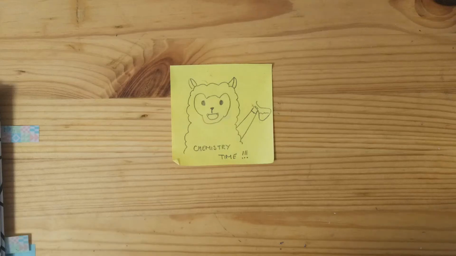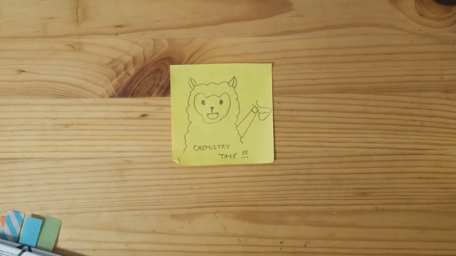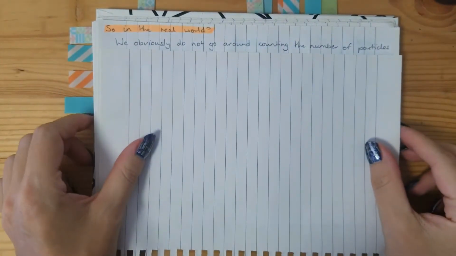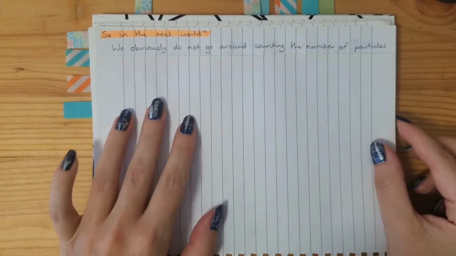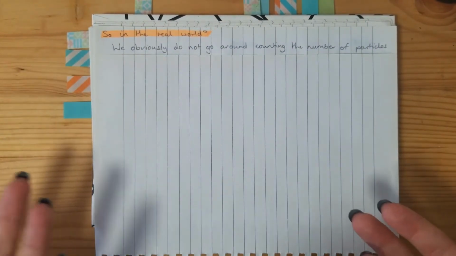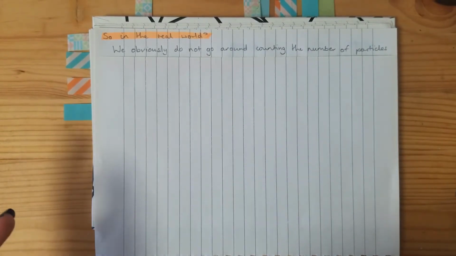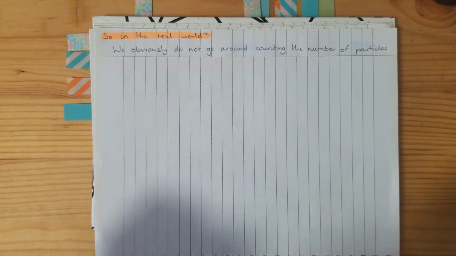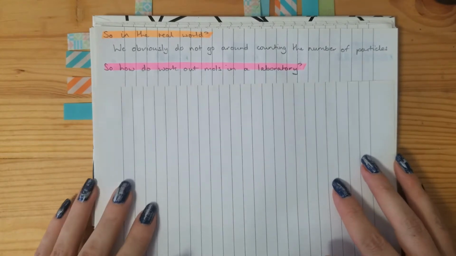Okay, so let's crack on to why moles are useful. In the real world, we obviously do not go around counting the number of particles in the chemical we are using. It's never going to work, and 6 times 10 to the 23 is a really big number, and particles are really tiny. So how does this actually apply to the work we do as chemists? How do we work out the moles in a laboratory?